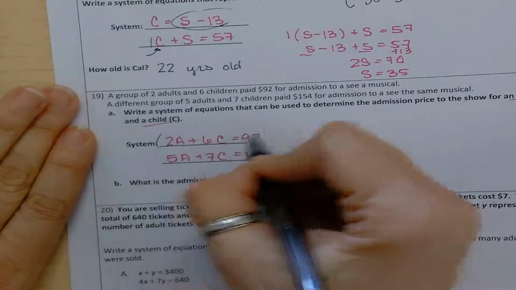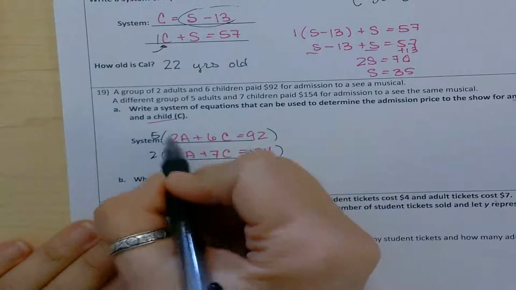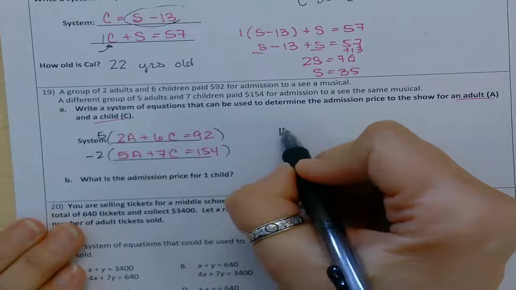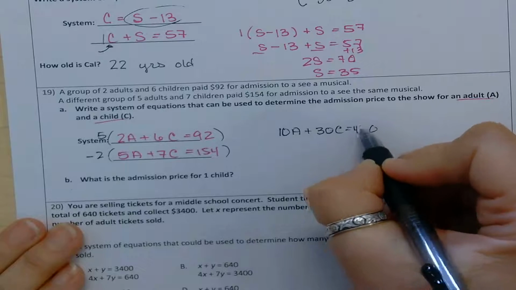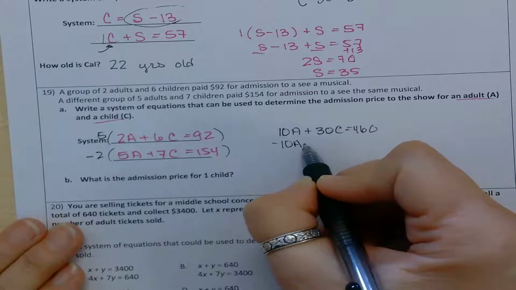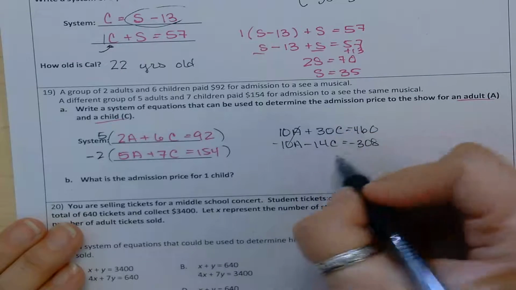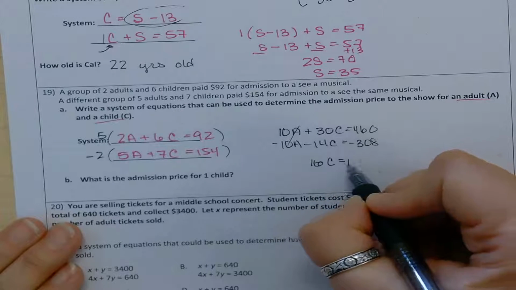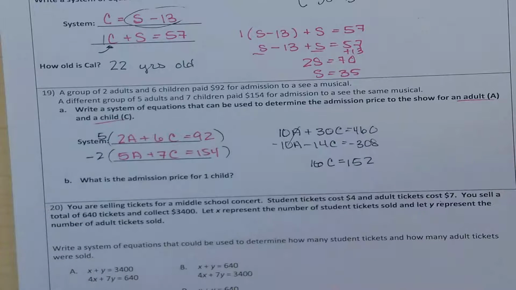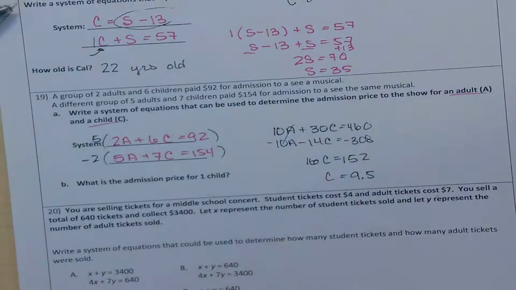I'm going to multiply the top by 5 and the bottom by 2. And I'm going to notice that I need one of these to be negative, and I'm going to pick that one. So I have 10A plus 30C equals 460. And I have negative 10A minus 14C equals negative 308. These cancel. I get 16C equals 152. And after dividing, I get 9.50, or 9.5 for a child.